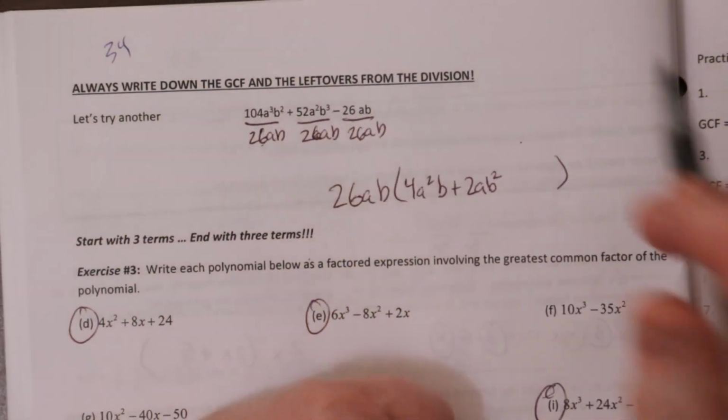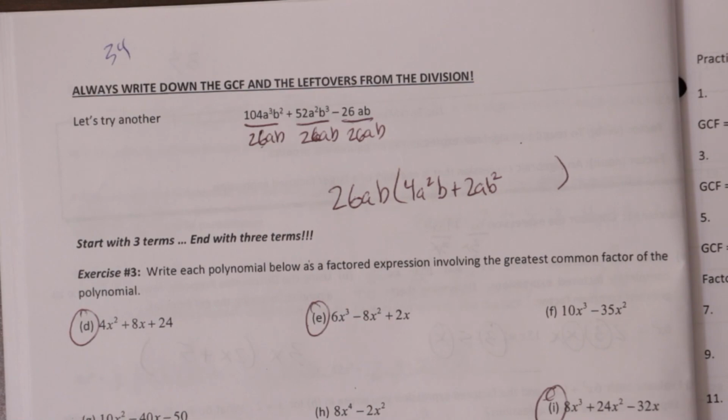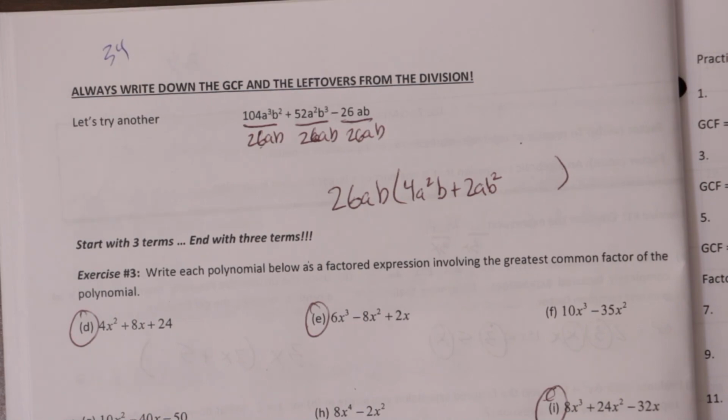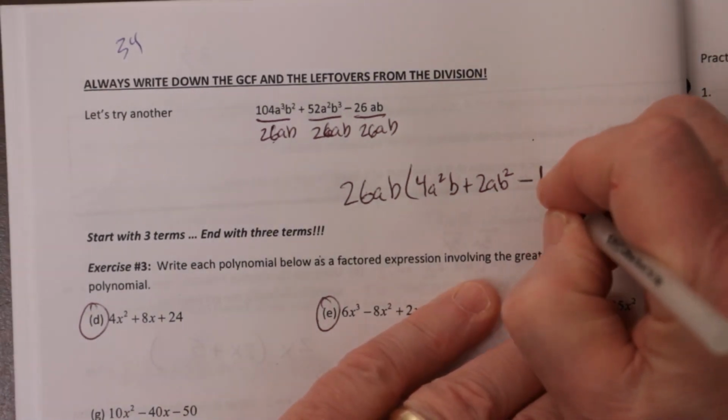And then I got negative 26AB divided by 26AB. Well, you have to remember when you're dividing and you start with 3 terms, you end with 3 terms. That's why it's right there in bold for you. 26 divided by 26 is 1. A divided by A is 1. B divided by B is 1. So it's just going to be a minus 1.